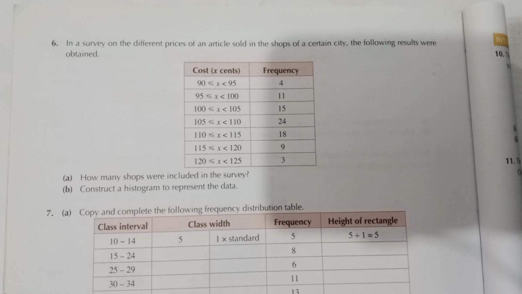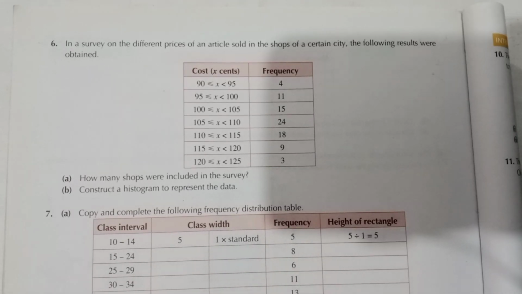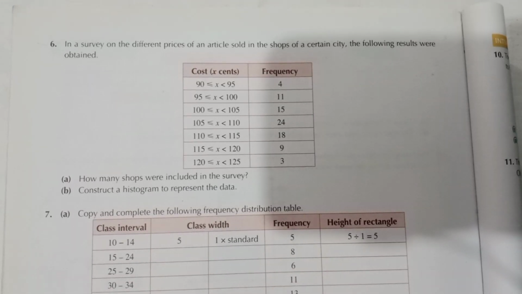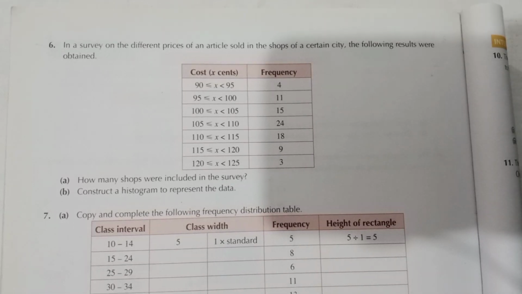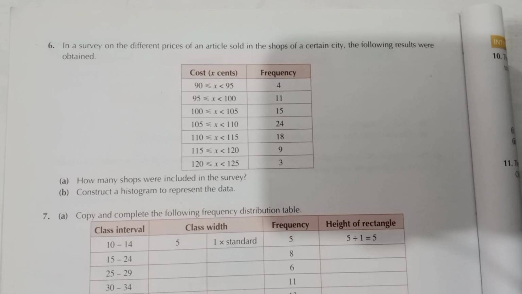Today we will do exercise 16B of book D2 and we do questions of basic level from question number 6 to question number 9. Let's start students.